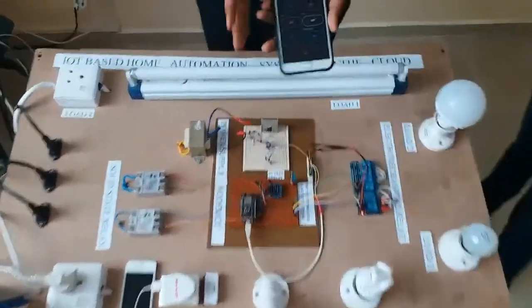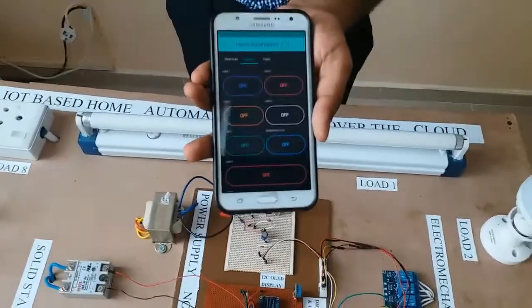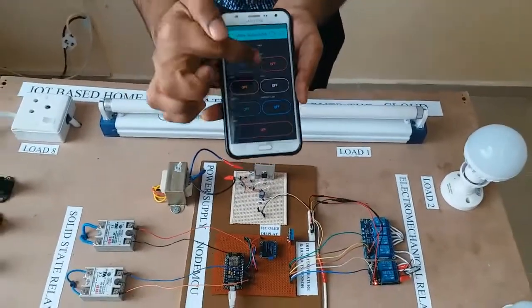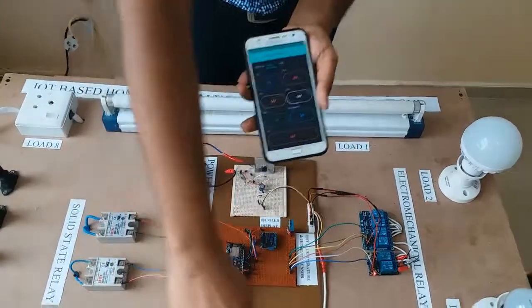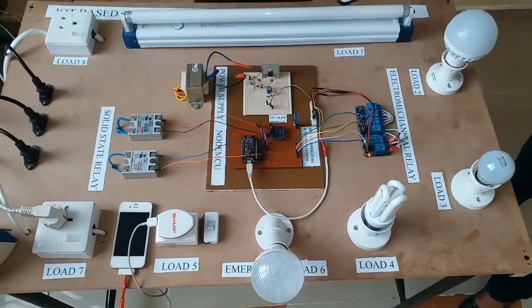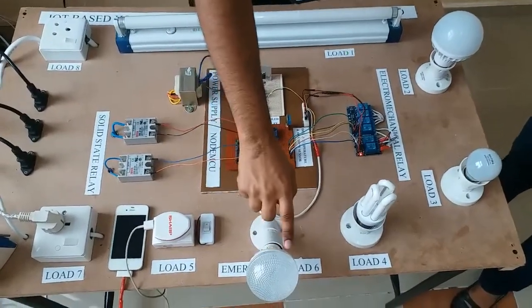Here's the app which I'm going to show you to control our load appliances. You can see here our load 1, load 2, load 3, load 4, and here's our emergency load. Whenever the system gets turned off, it will automatically turn on.